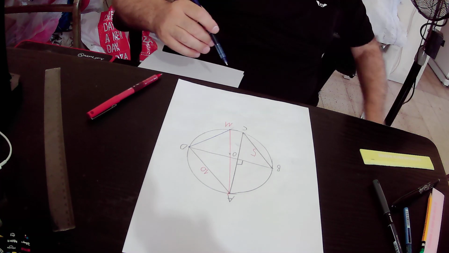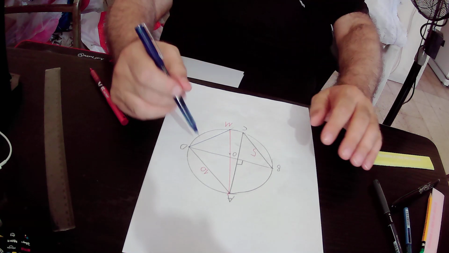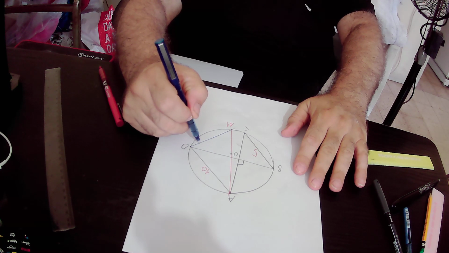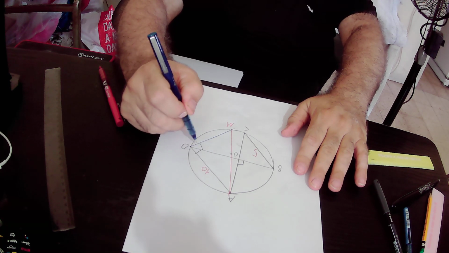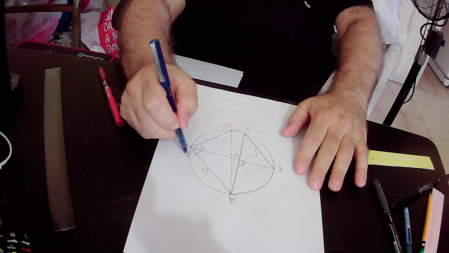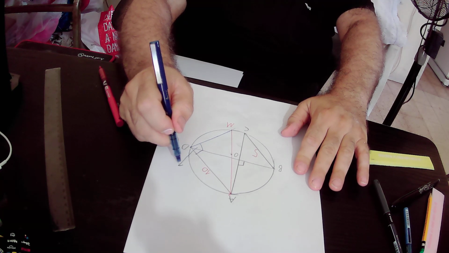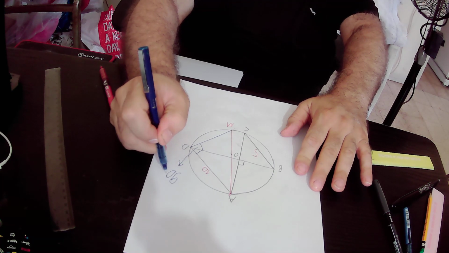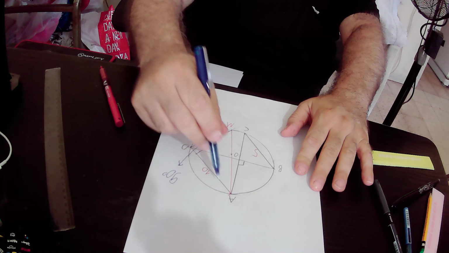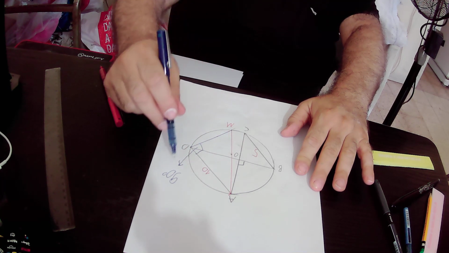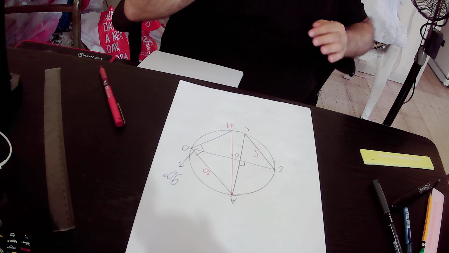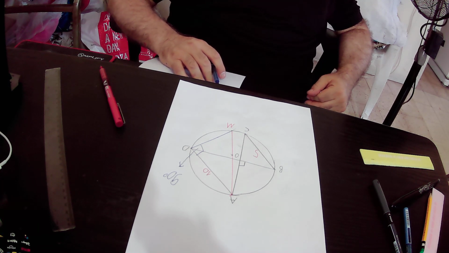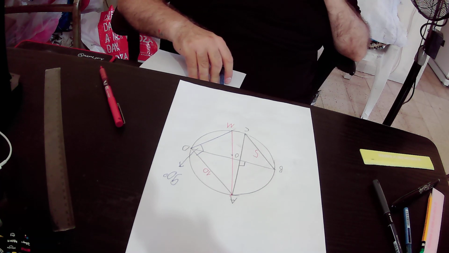Okay, so we can write here that peripheral angle ADB equals 90 degrees. So it is a right angle, according to rule number 1.